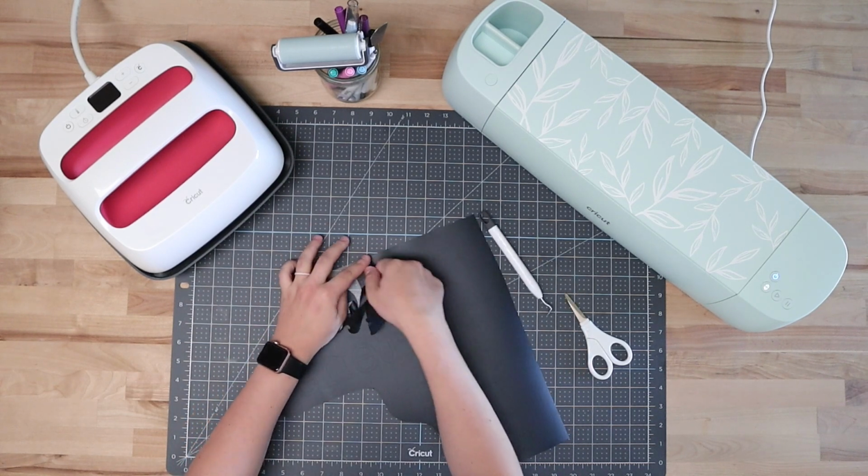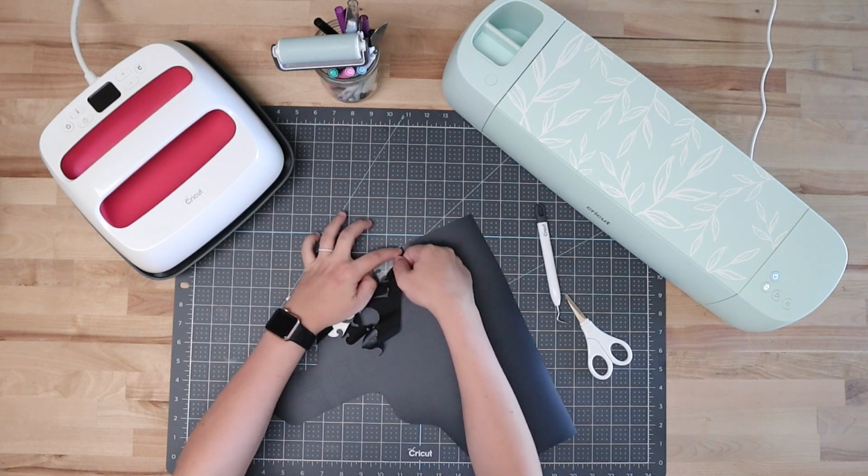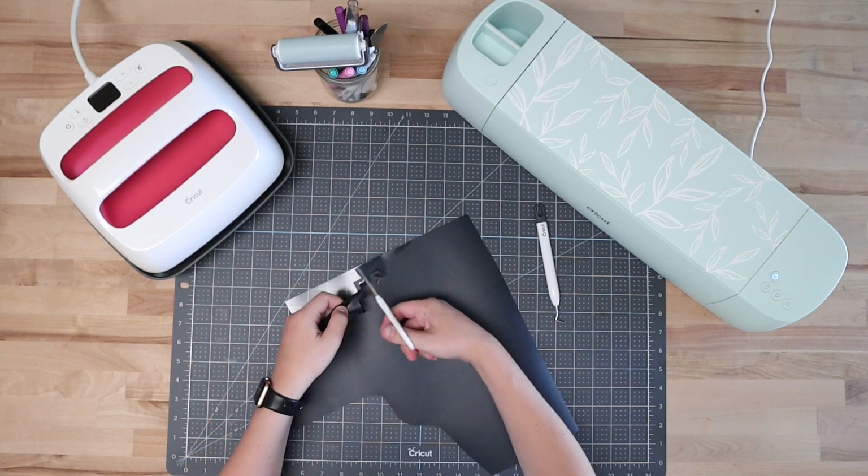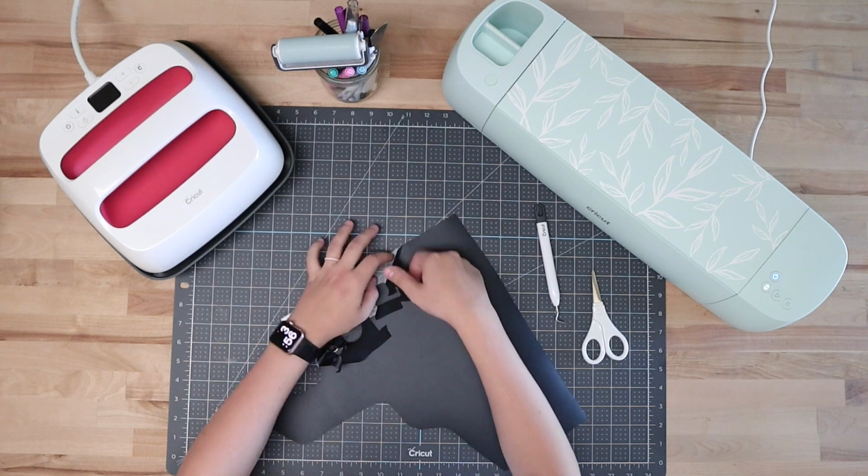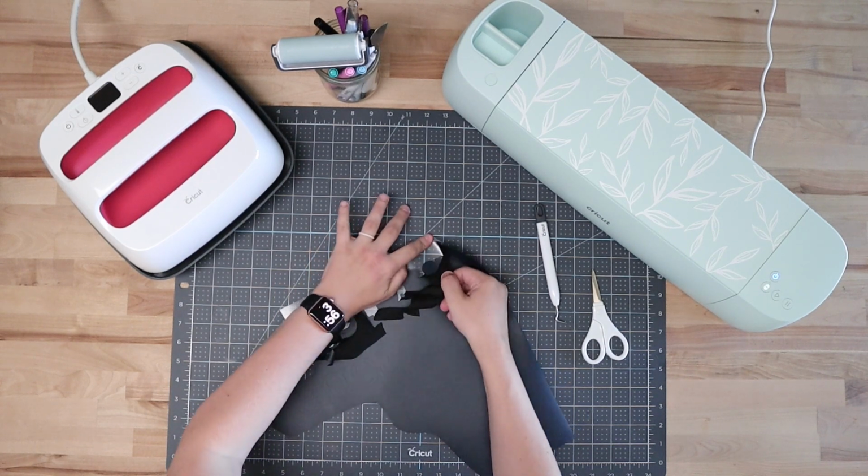and it's going to start to remove that iron-on from around my design. And since this is pretty big, I'm probably going to just cut away a little bit and work in chunks. My scissors.